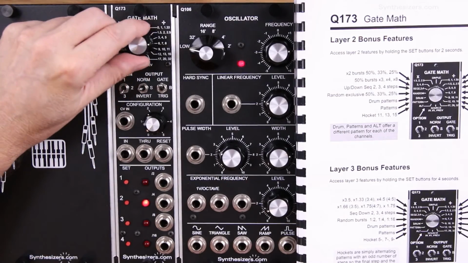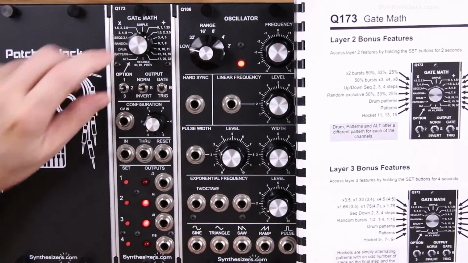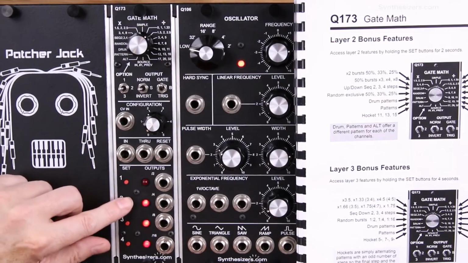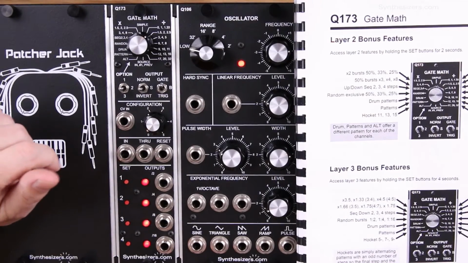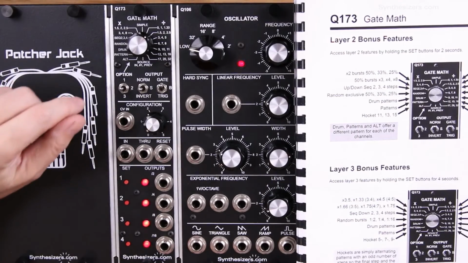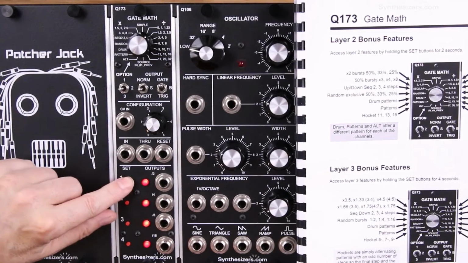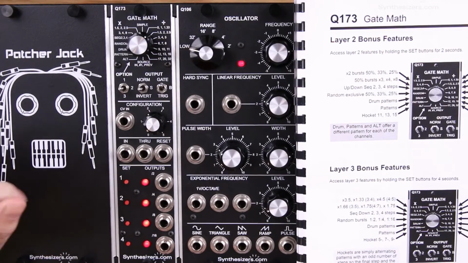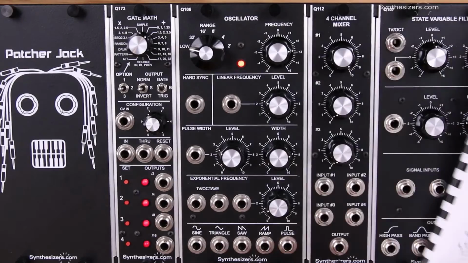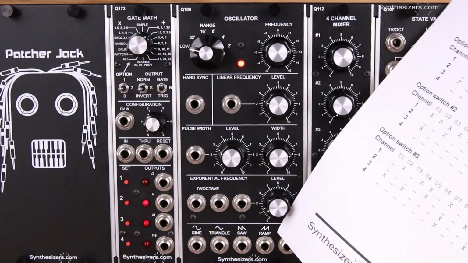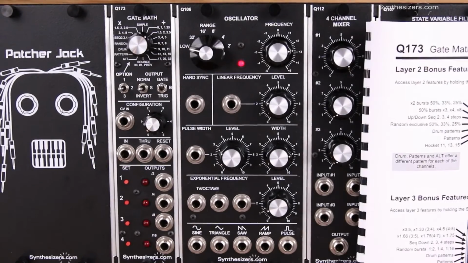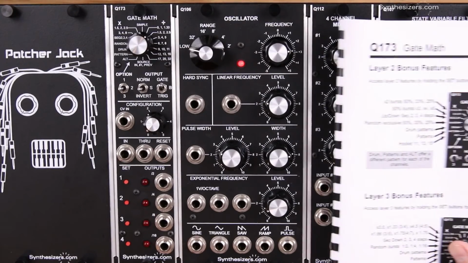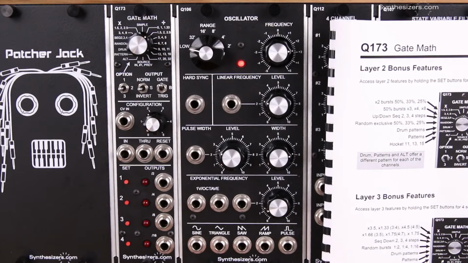So for example, if you go up here to divide by 2, you can press just briefly the set button and you get divide by 2. But if you press and hold for 2 seconds, you'll get a different divisor altogether, and that is listed here in the bonus section of the user guide. In that particular case, we're divide by 24.